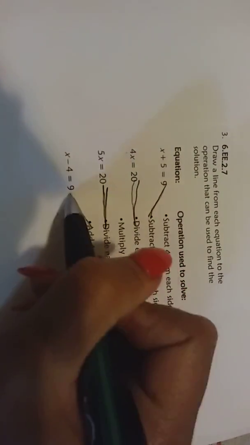Here is 5x equals 20. We're trying to get that x by itself, so we're going to do inverse operation, and 5x means multiplication, so 5 divided by 5 will get rid of that 5, and we're going to go ahead and choose here. x minus 4 equals 9. The opposite of subtraction is addition, so we're going to go ahead and add 4 to each side. And this should look like this, plus 4 plus 4.